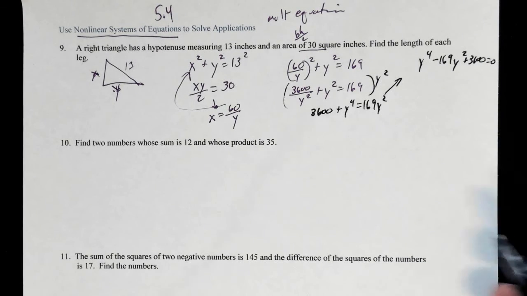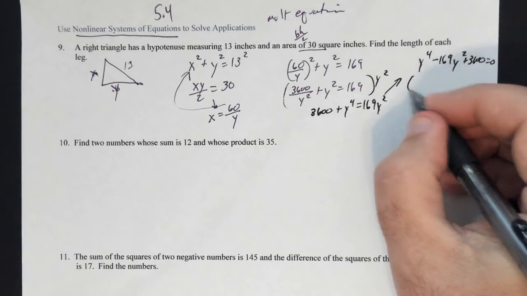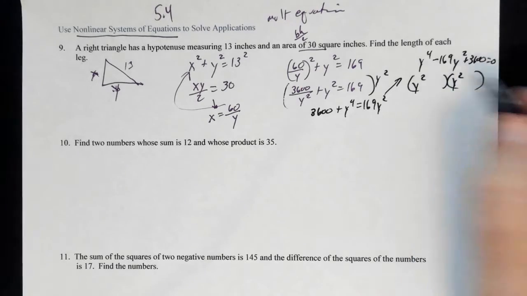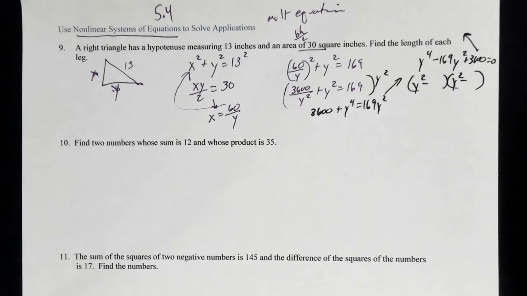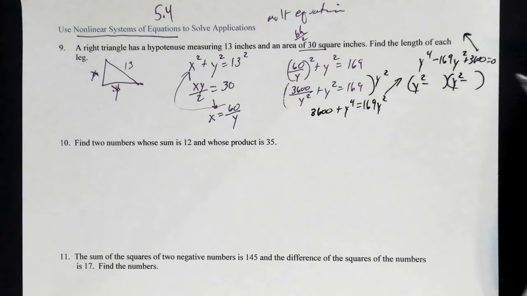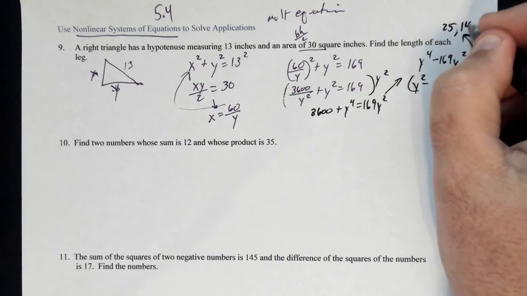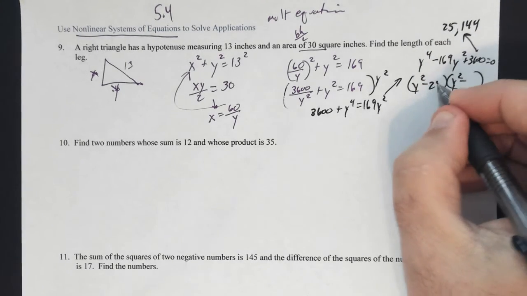Now we have to remember, can this factor? That's half of this, so yes. Y squared minus, y squared minus, and believe it or not, two numbers that multiply to 3600 that add up to 169 are actually 25 and 144. You could figure that out, but I'll do it for you to save us some time.